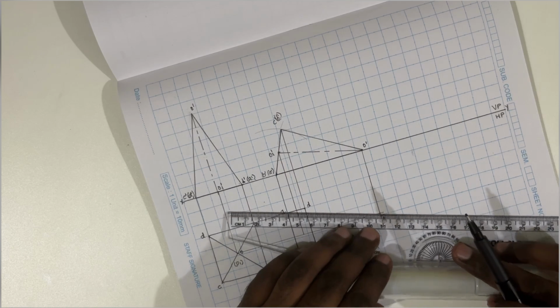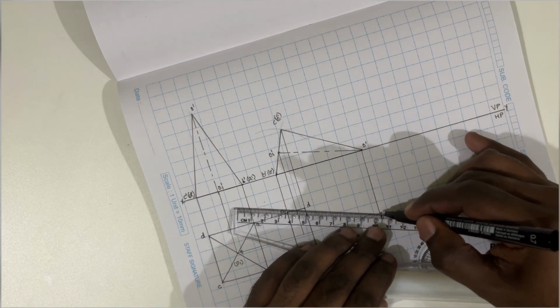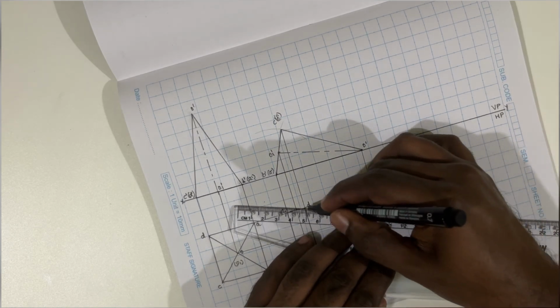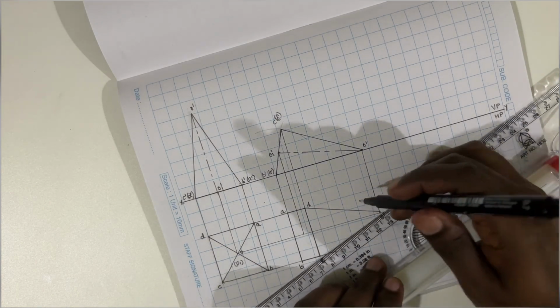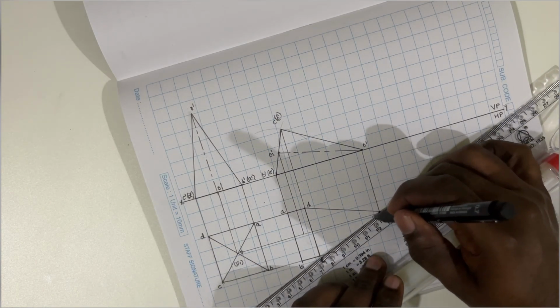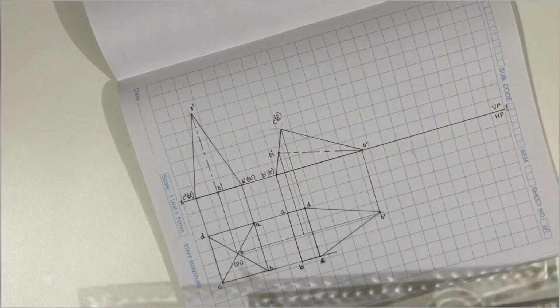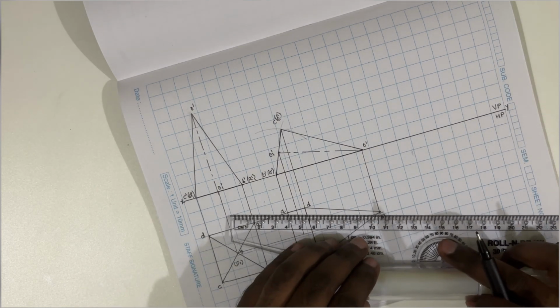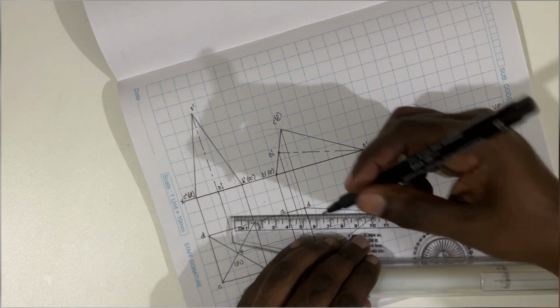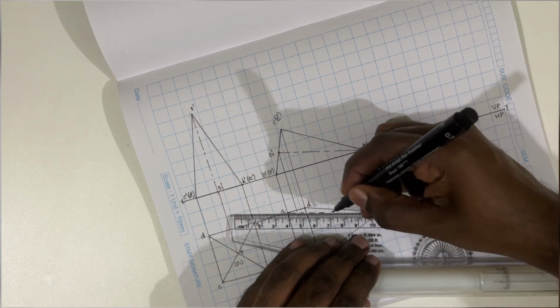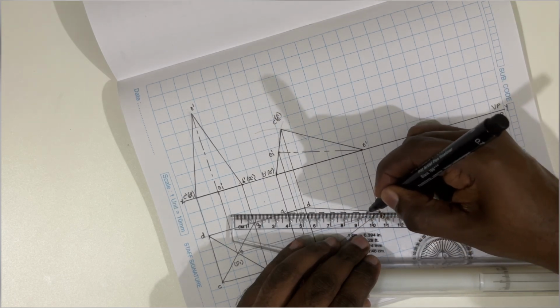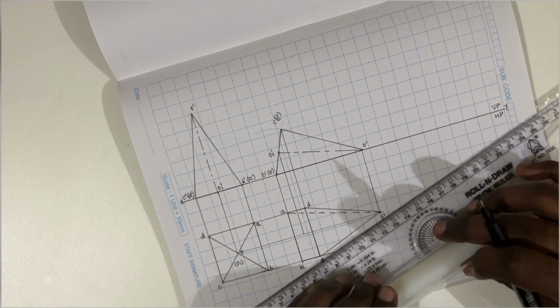Now let me first join the outer edges using the thick lines, that is the triangular face from D to O and then from C to O. So this one triangular face is visible to the observer. Since A and B both are the farthest corner points, I'll be joining them using dotted lines. So A to O is a dotted line.